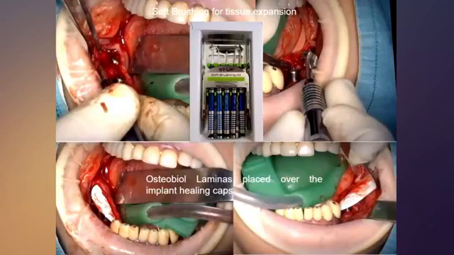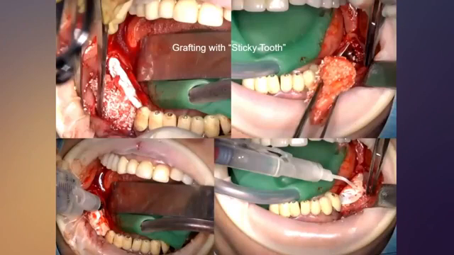So implant placement, soft tissue expansion, and then here you can see that I placed laminas of Osteobiol over these ones to support my sticky tooth.